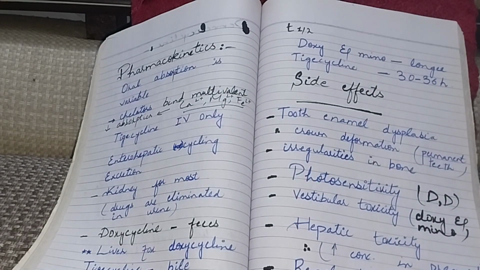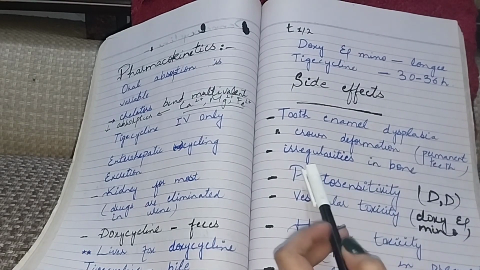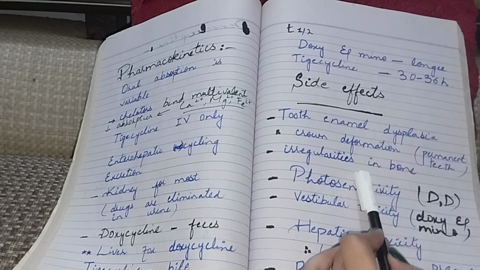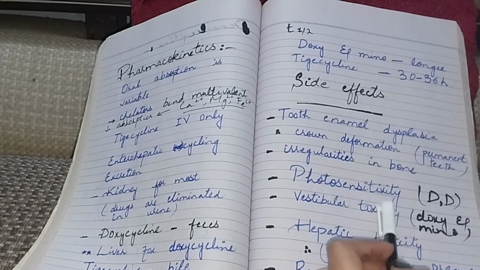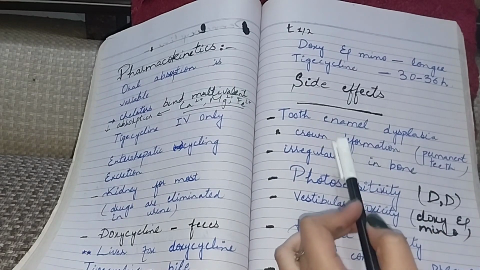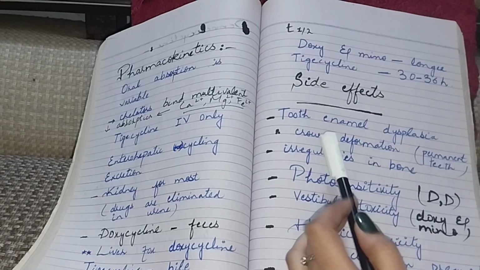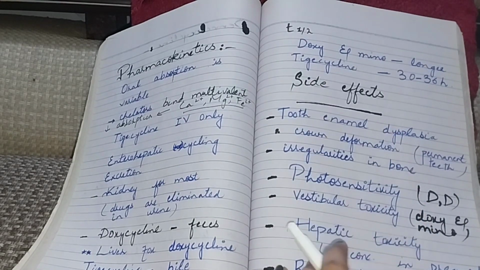About the toxicity of tetracyclines, fetal exposure to tetracycline leads to tooth enamel dysplasia and irregularities in bone. In younger children, treatment with tetracycline can cause tooth enamel dysplasia and crown deformity when permanent teeth appear.